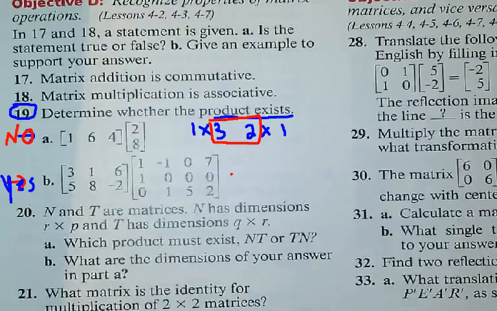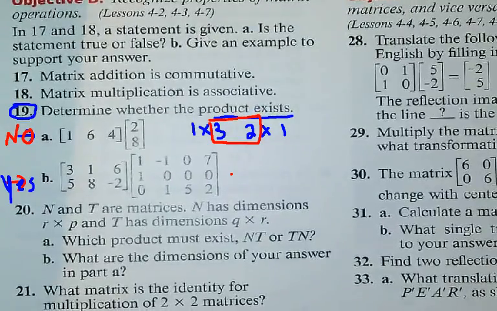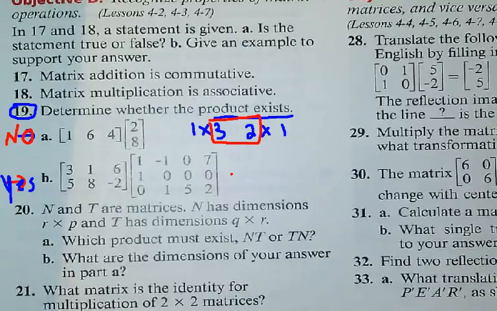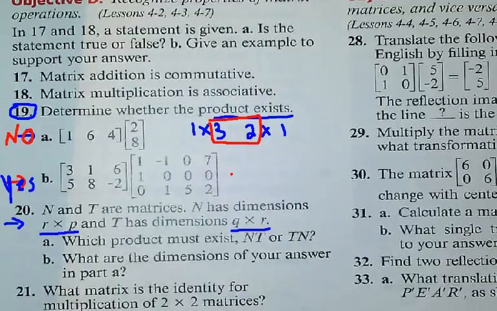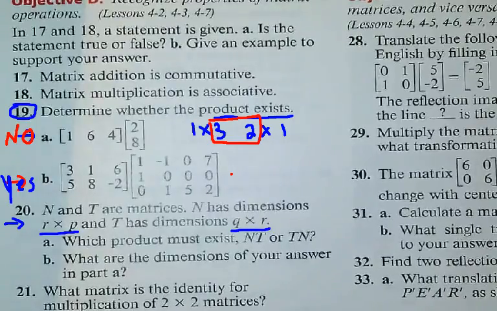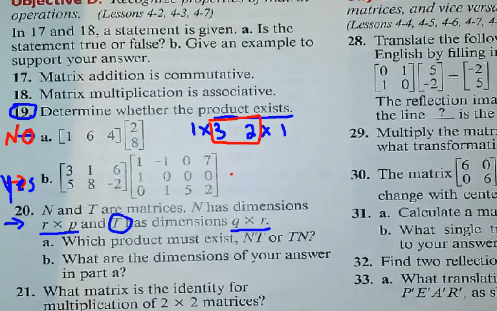And then something else that happens is when you multiply them together, here let's look at 20. When we're working on 20 right here, if the dimension is r by p and the other one is q by r, right? The only way you can multiply it together is if the r's are on the inside, right? So that means you're going to have to make it so that t is first, right?